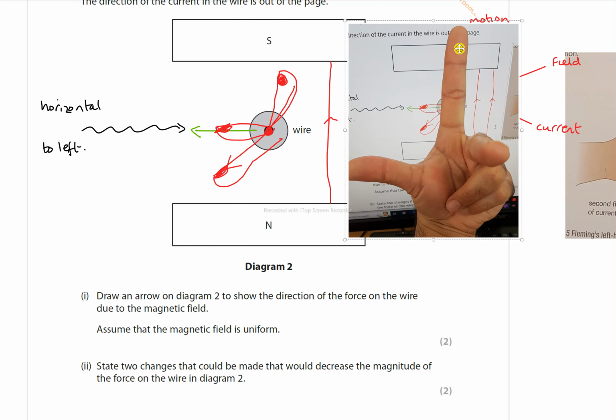The first finger follows the field lines, the second finger is the current coming out of the page, that's what they said. So the thumb must be going to the left and horizontally.